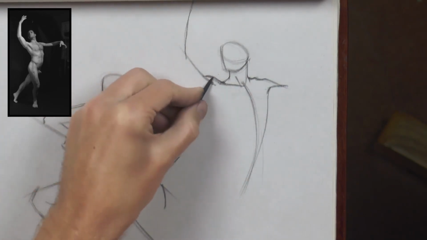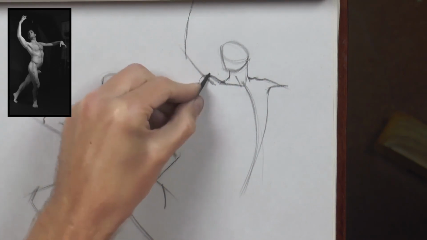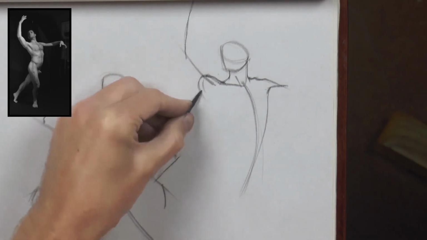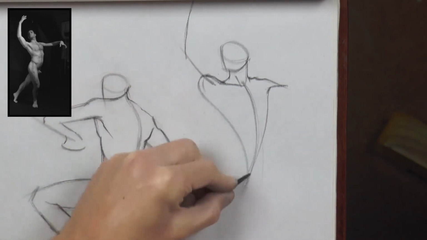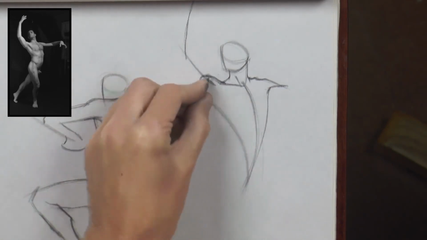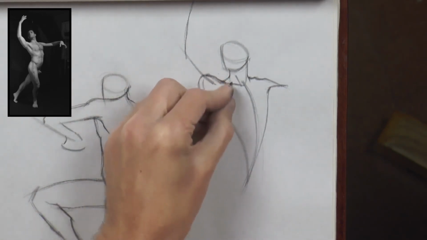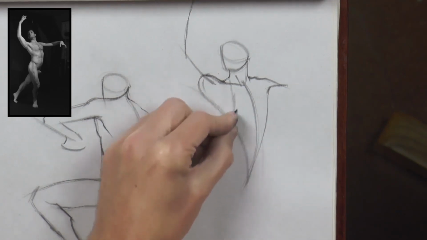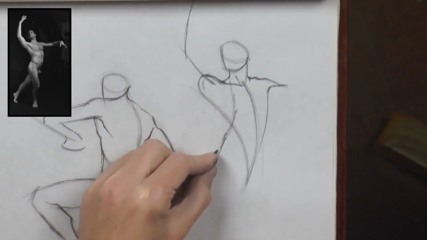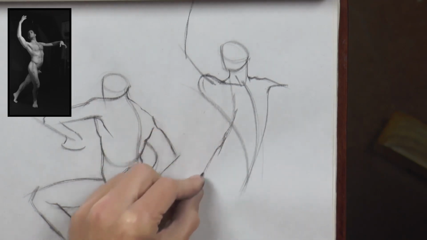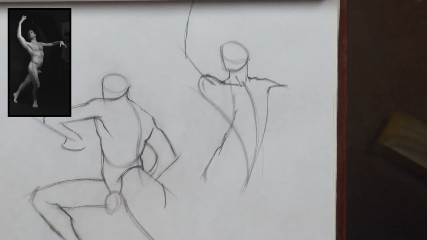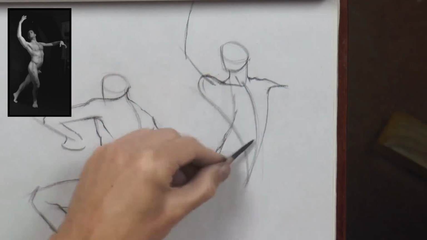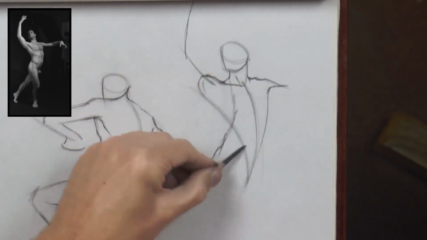And then kind of imagine this shoulder coming up and wrapping around. The neck out to the hip. It's going to connect out to the glute. And drop that rib cage in there.